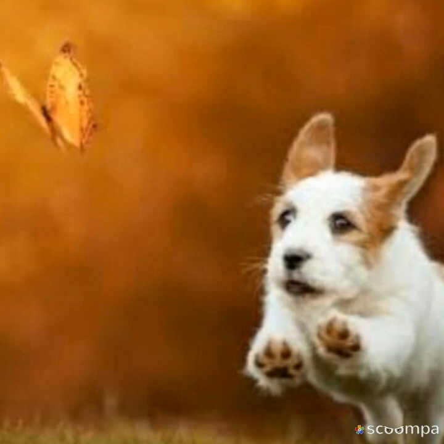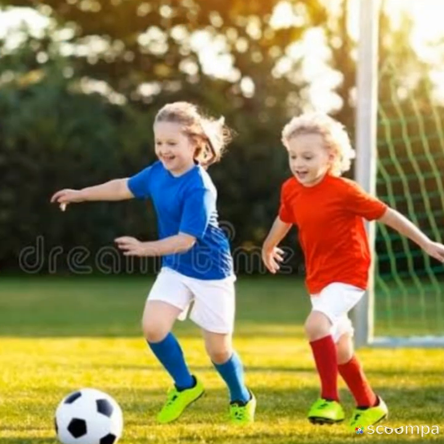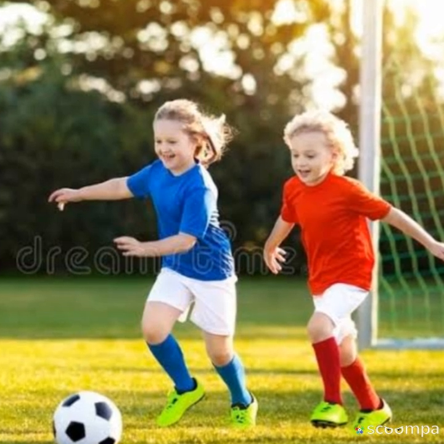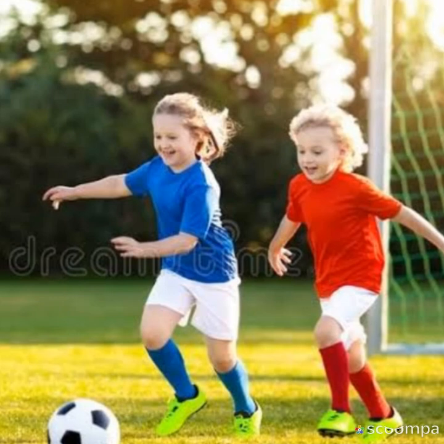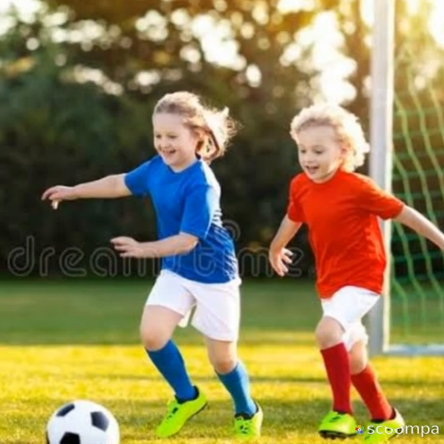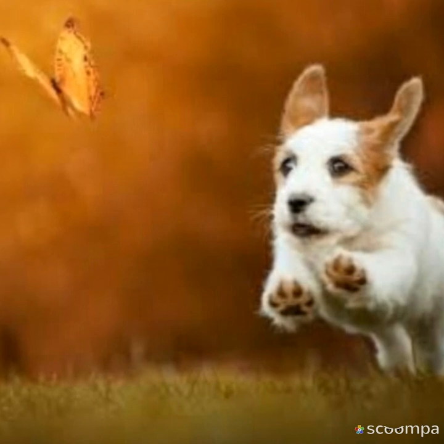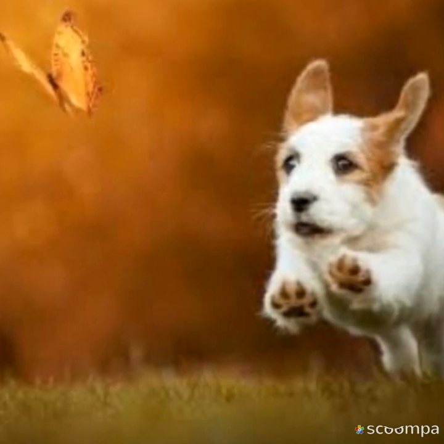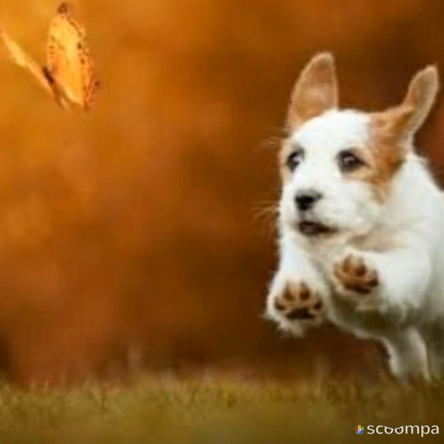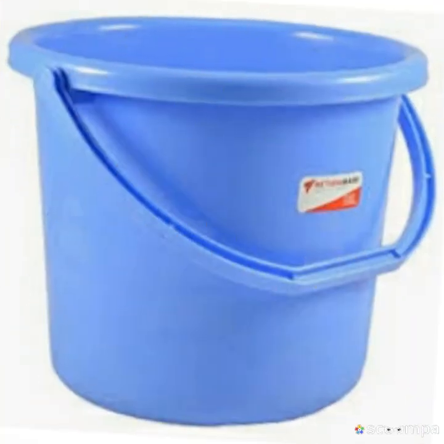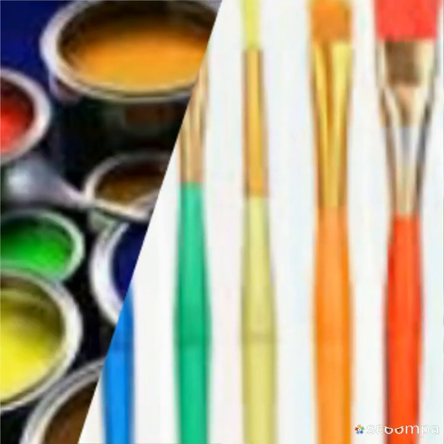We can see in the picture how Simi and Raj are surrounded by many things. Some are living things while others are non-living things. For example, that puppy and butterfly are living things, but that bucket, paintbrush, colors, table are non-living things.